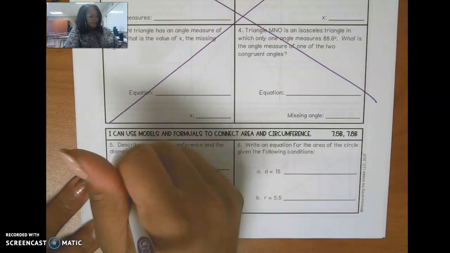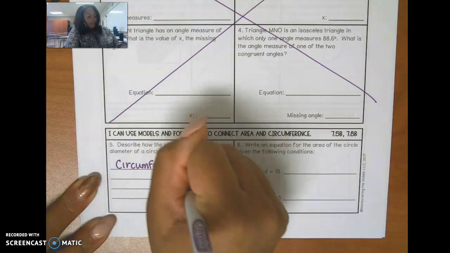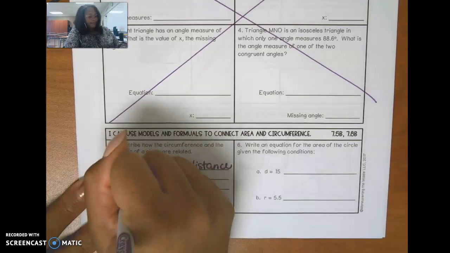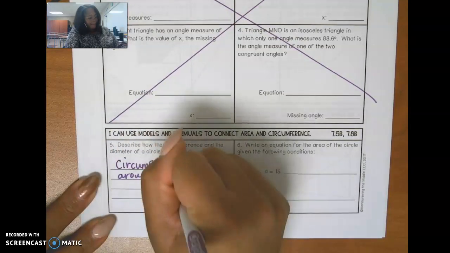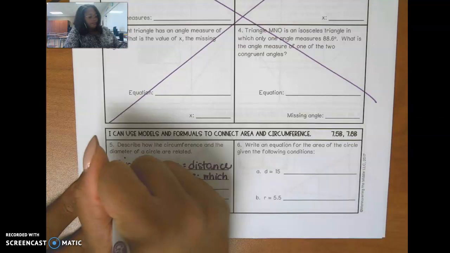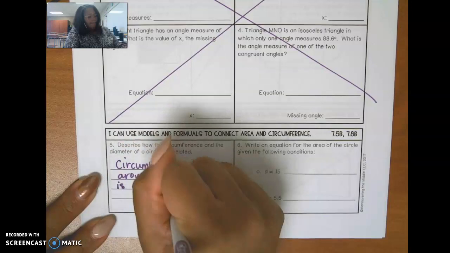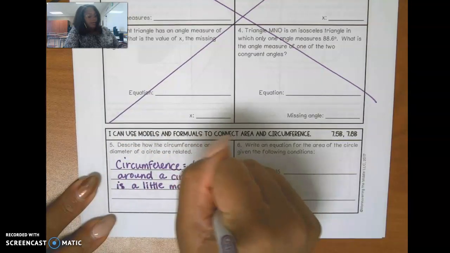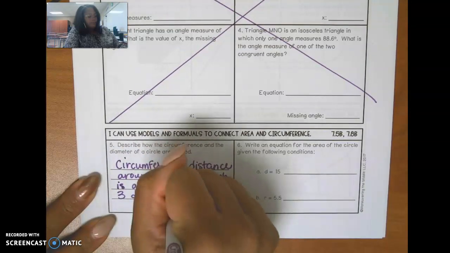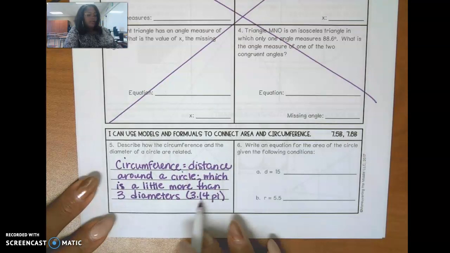So circumference is the distance around a circle, and it equals a little more than 3 diameters wrapped around it. Hence where we get pi. So this is a little more than 3.